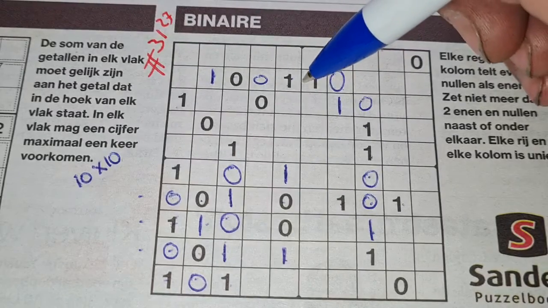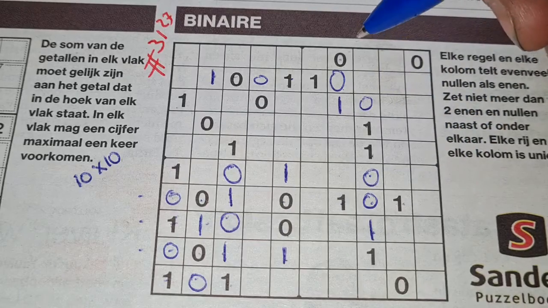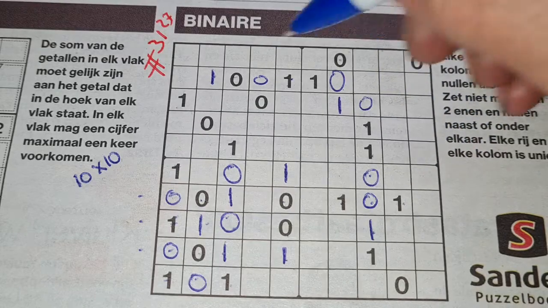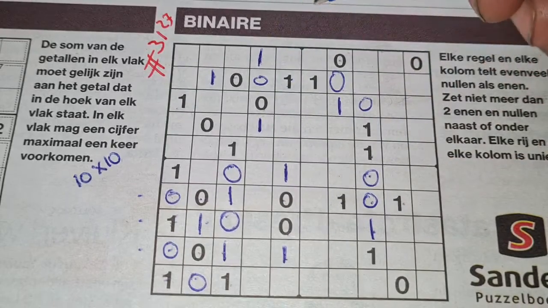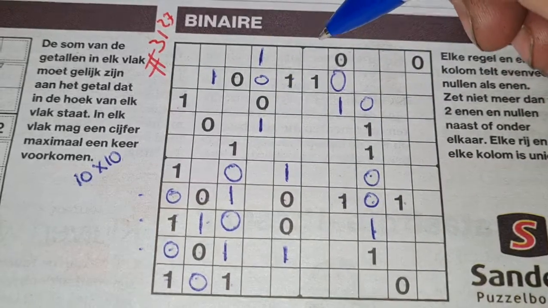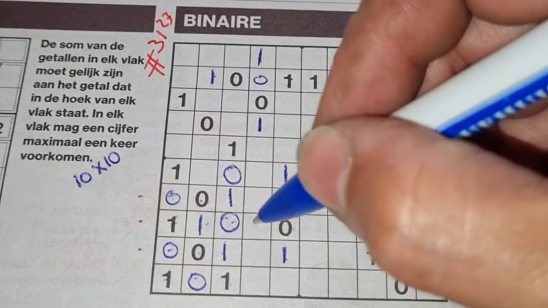Let me see. Double O, here one, there one. Alright. Between two O's comes a 1.